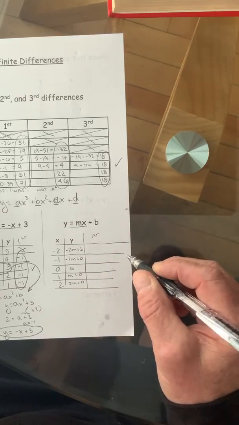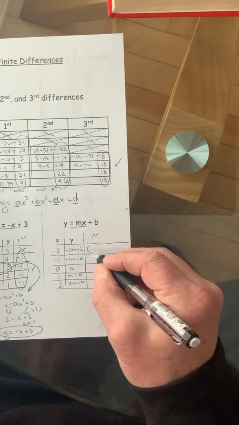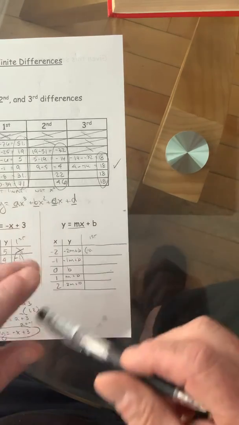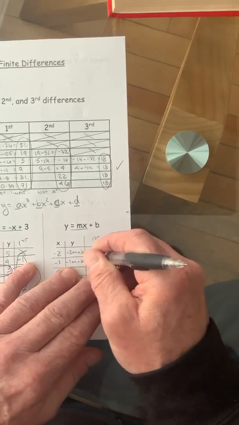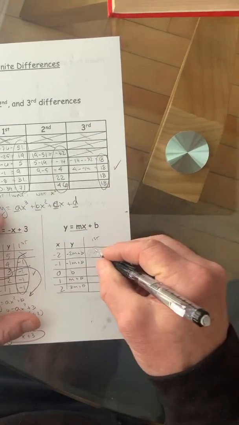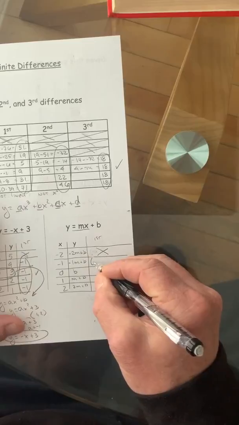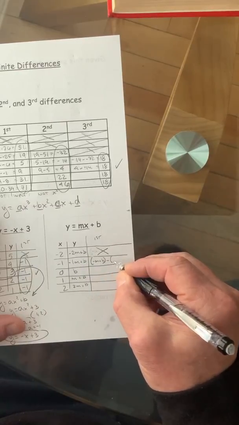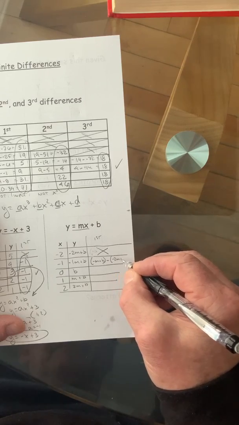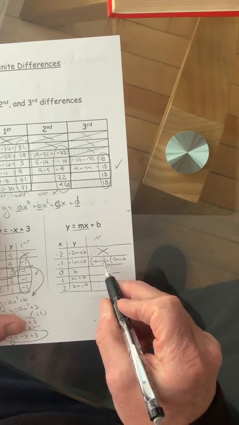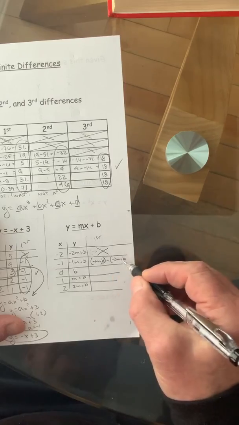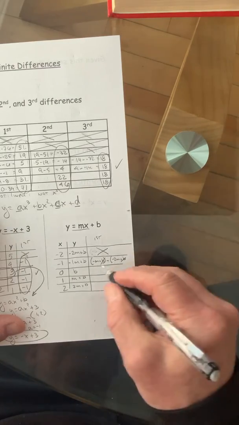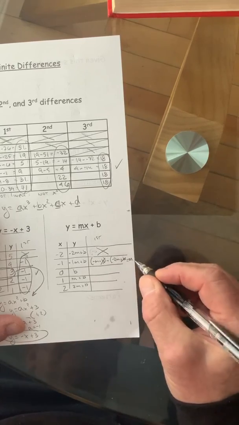First difference. I can't do the first box, so scratch that out. Negative m plus b minus negative 2m plus b. If you look at it, b minus b, they will cancel. This will become a positive 2m minus m, which is m.